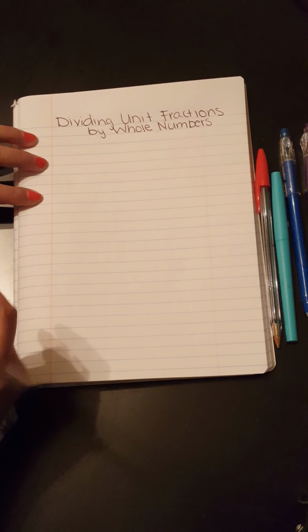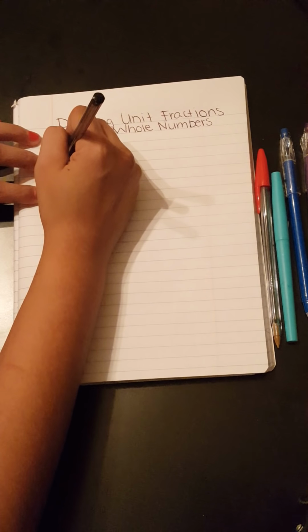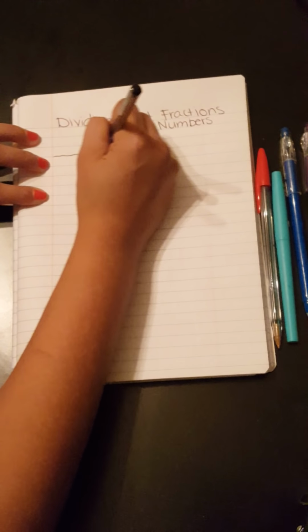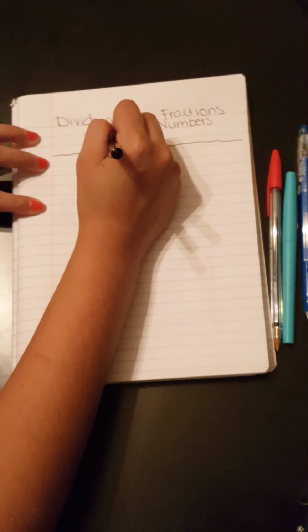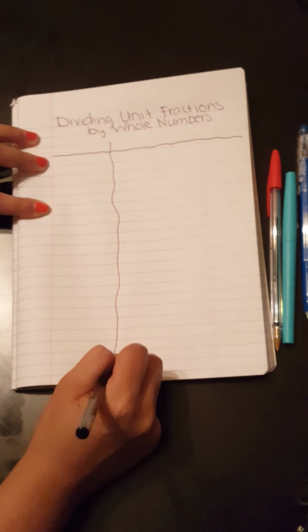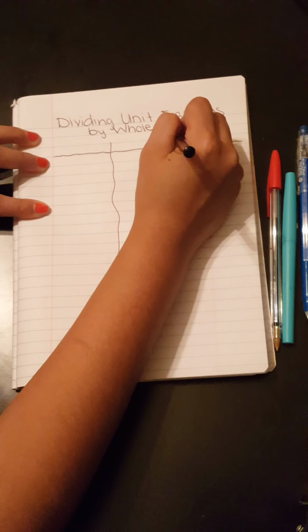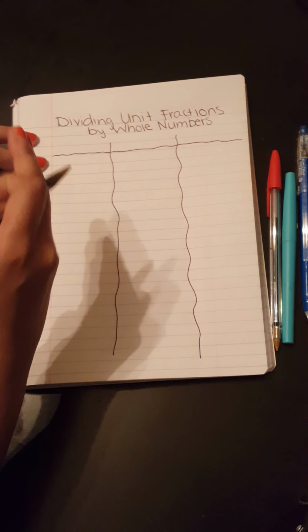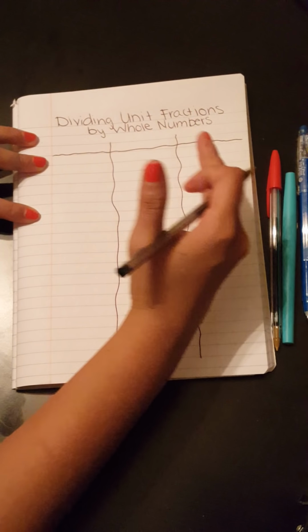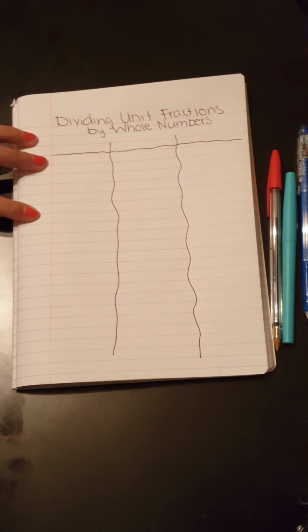Okay, so for my notes for today, I'm going to be asking you to create a triple T-chart. So I'm going to be doing it like that, and then I'm going to be splitting it up right here again. Because we're going to be working with the three strategies that we learned yesterday to solve the same problems.